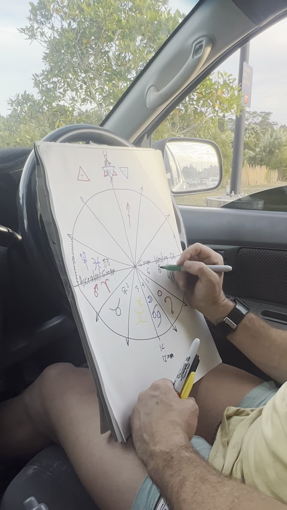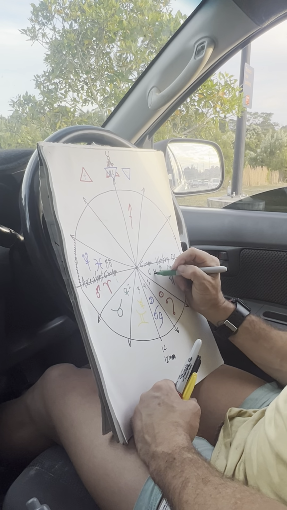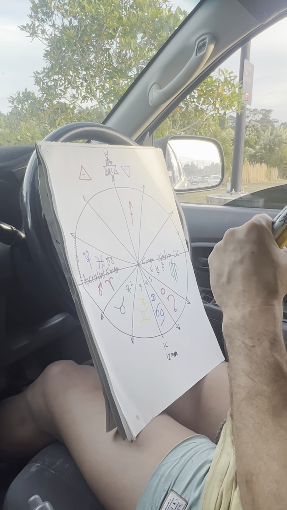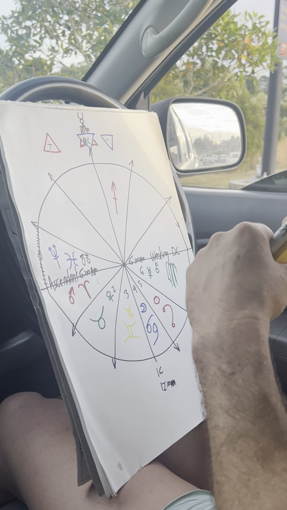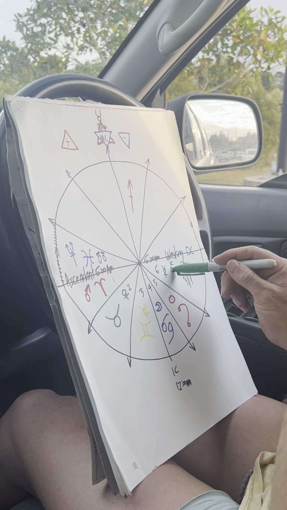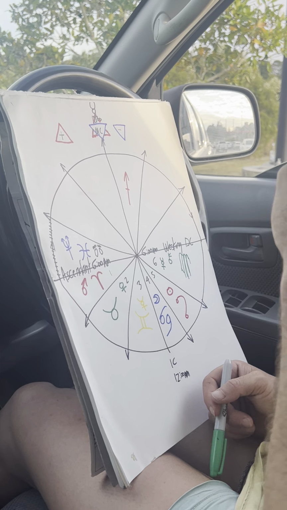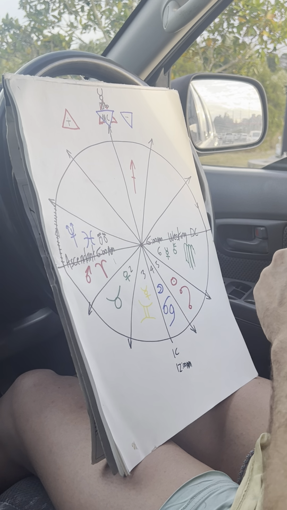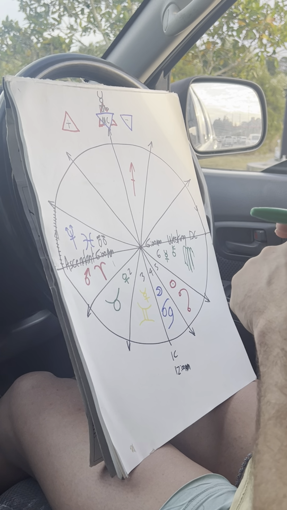Virgo's 6th house is ruled by Mercury, but it's actually Chiron. I always forget that. I love the glyph for Chiron, how it's like a little key. It's a key to the lock of your heart, basically, because it's about healing.